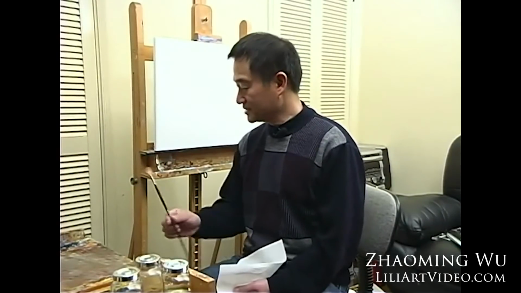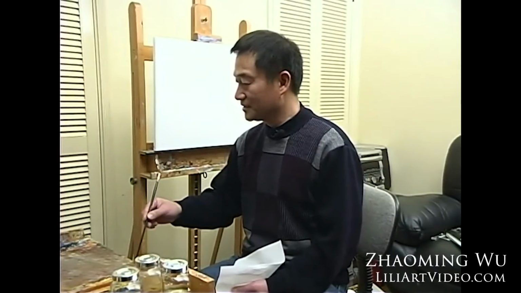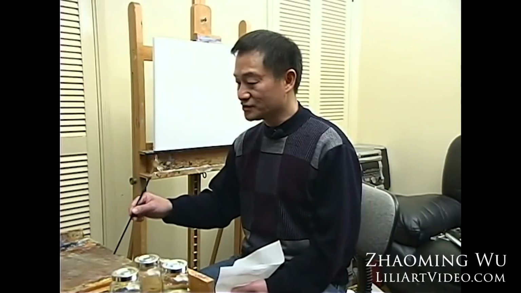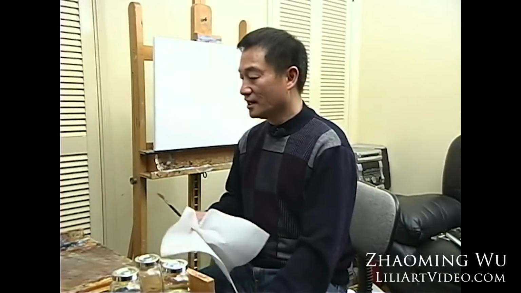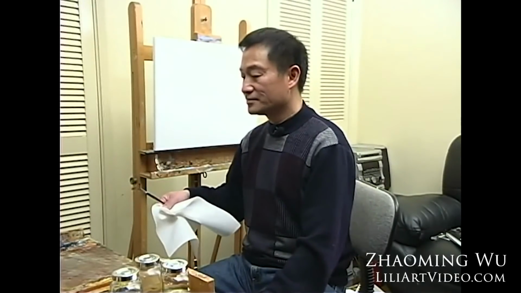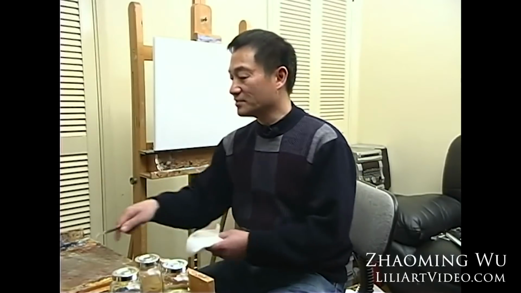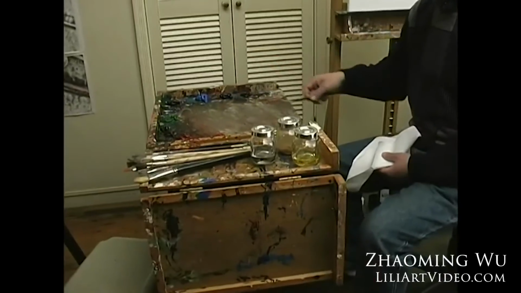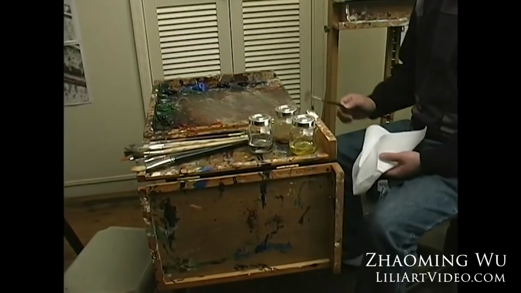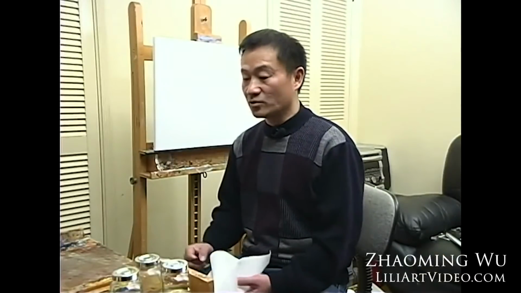the tool. And plus I do use a palette box, which has a cover. After I finish the day, I cover that, clean up the center part, and keep the paint still wet. I can use it the next day. I think it works well for me.